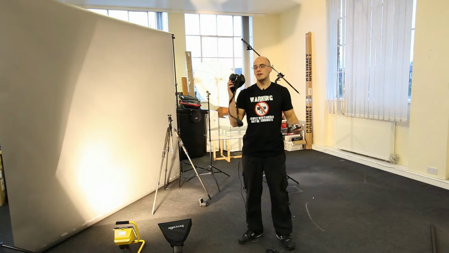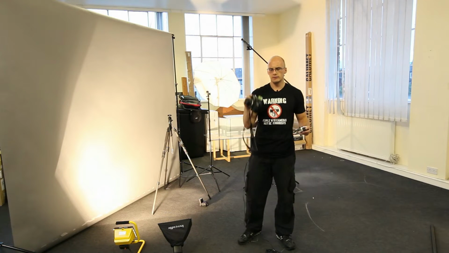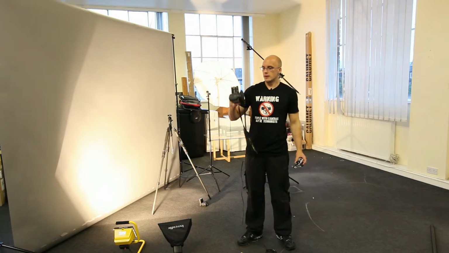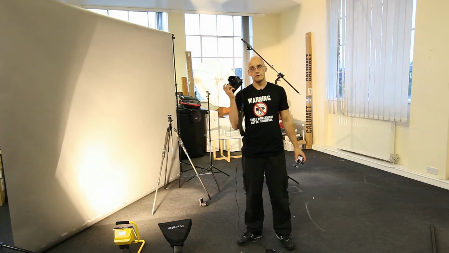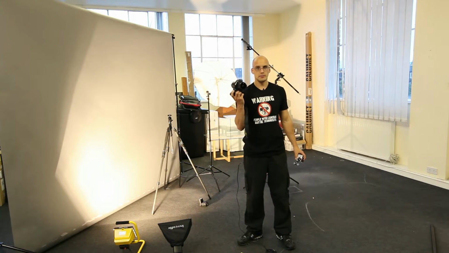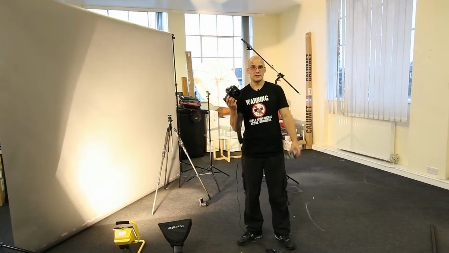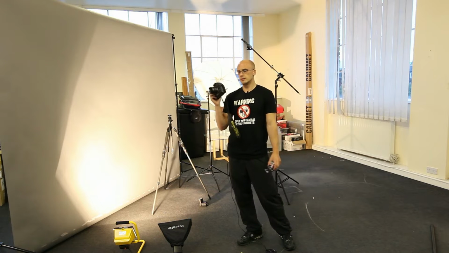Then for a different type of sensor, I'm going to be using the Fuji S5 Pro, which is a super CCD sensor, slightly different, and only about 6 megapixels. And then finally, I'm going to be using the Nikon D700, a full frame 12 megapixel camera, which has very good ISO abilities, a bit like the Canon 5D Mark II, but the 5D Mark II has more pixels. Anyway, lots of differences between them.